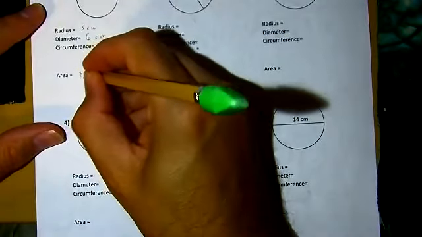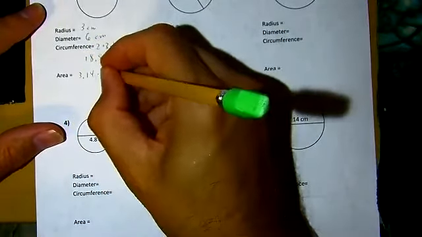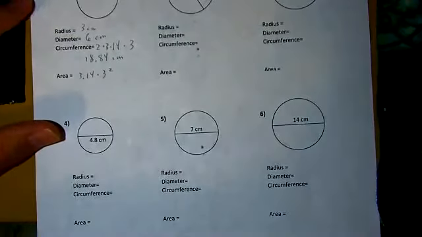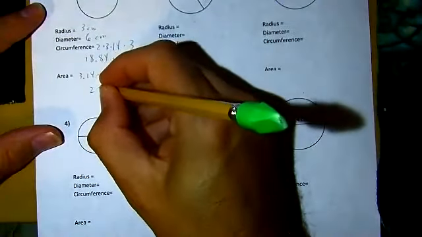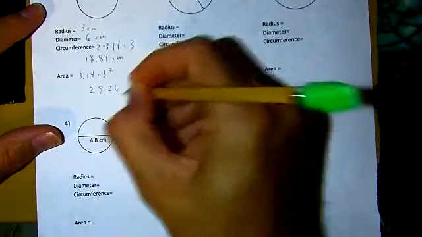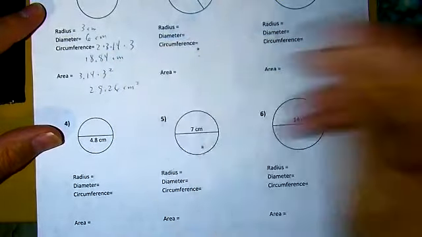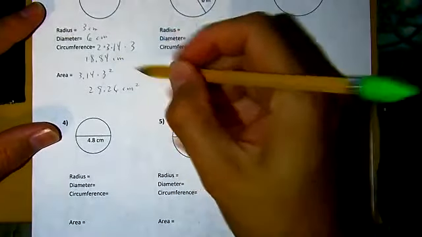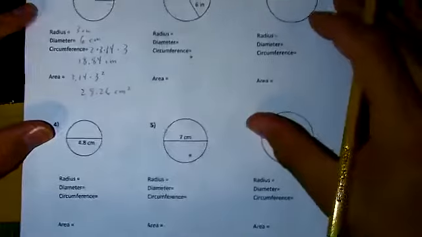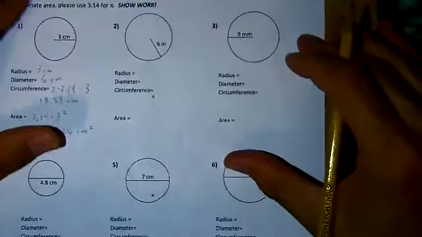For the area, we use pi times the radius squared. Try punching that in on your calculator. You should get 28.26 centimeters squared. Now notice the difference. This is in centimeters. This is in centimeters squared. All right, let's move on to the next one.